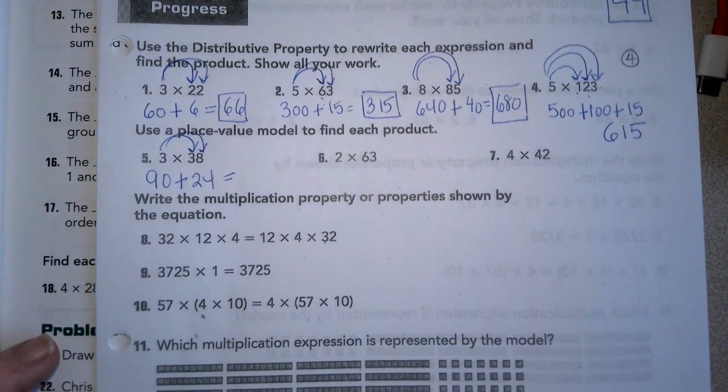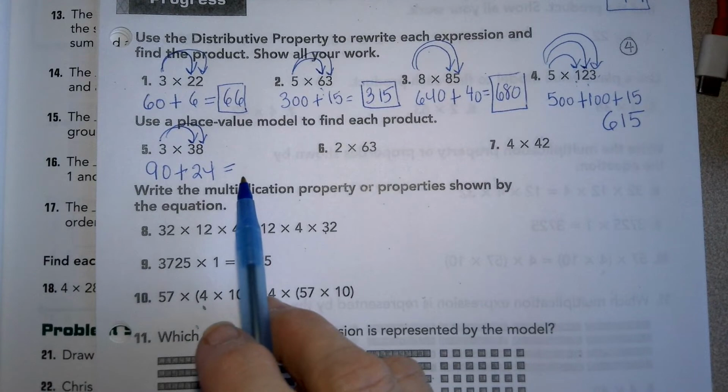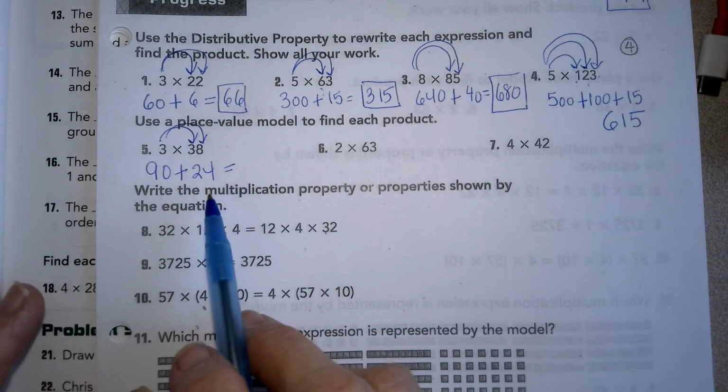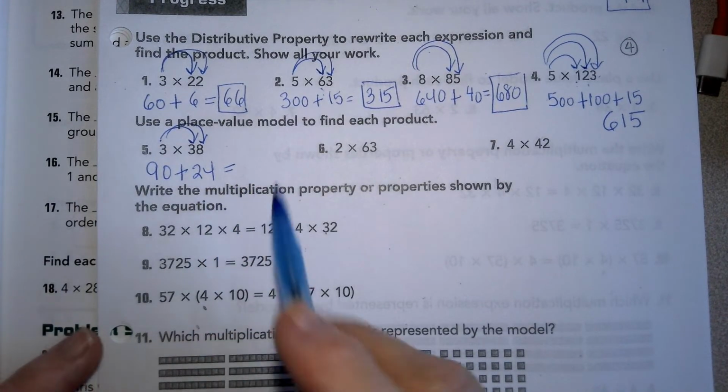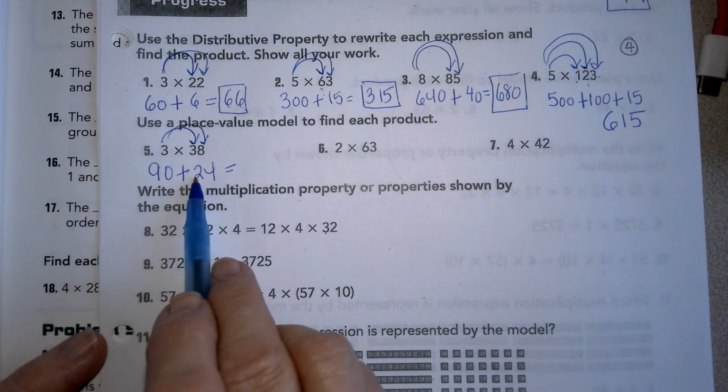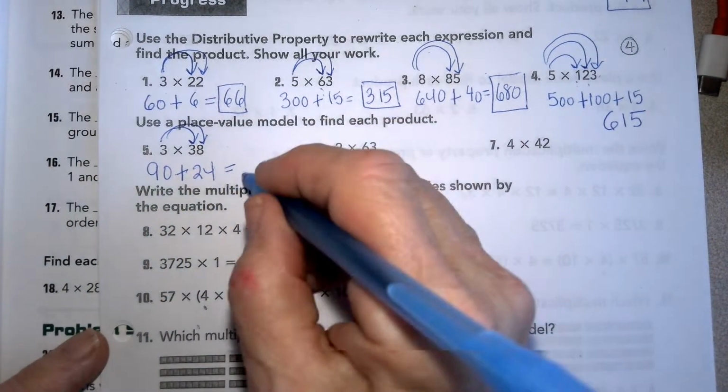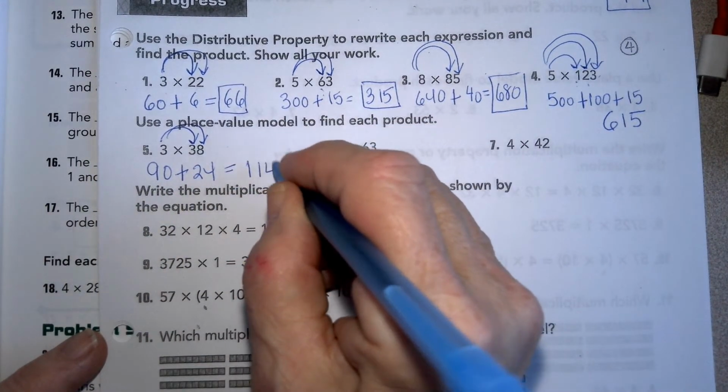Now, who thinks they know what it is? 114. Because 90 and 24 is 114, so it's going to be 114.